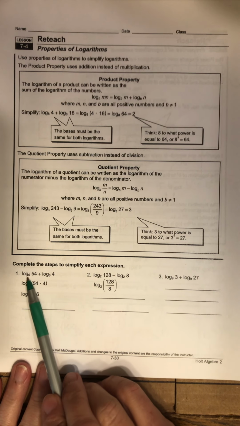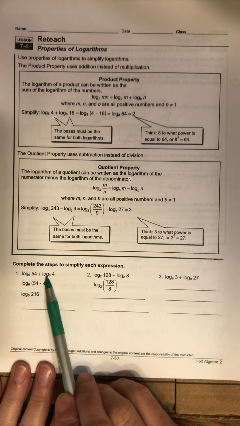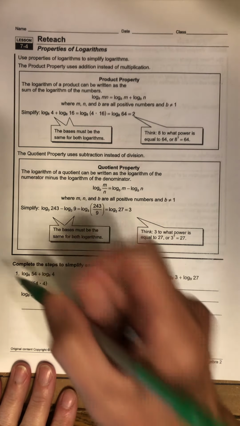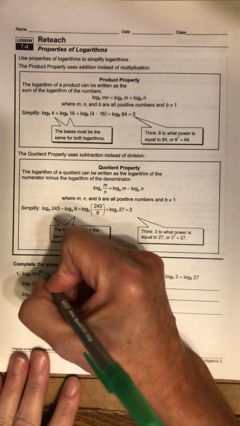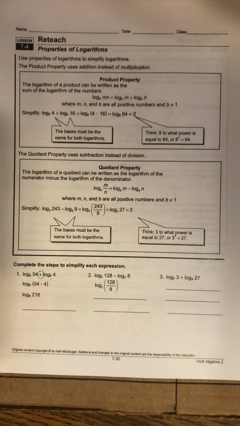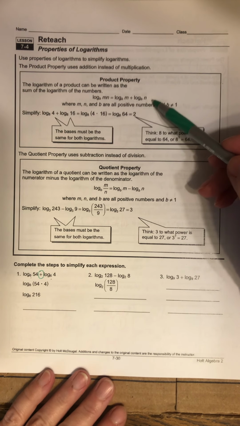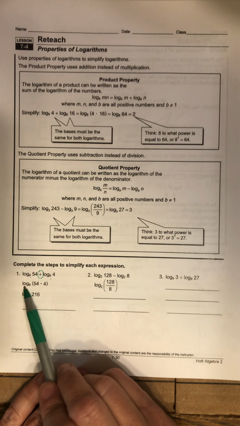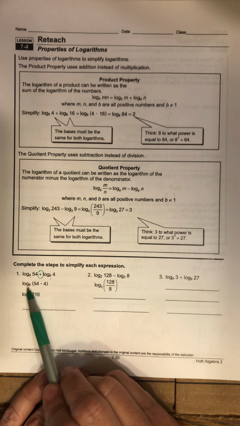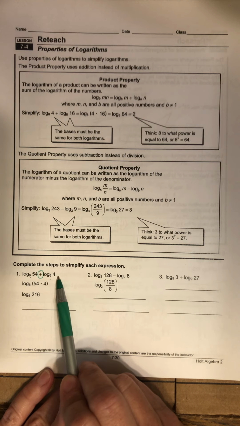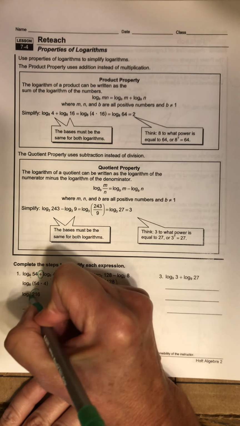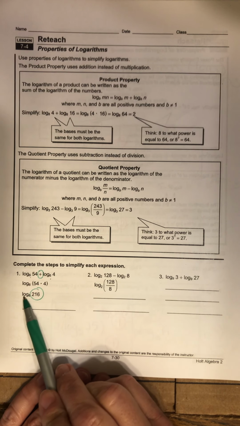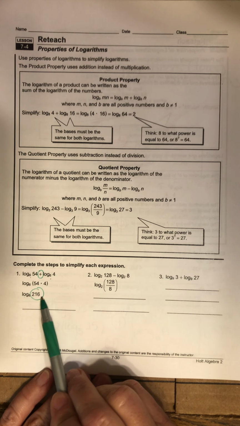Notice you have log base 6 of 54 plus log base 6 of 4. Because I see that the bases of 6 are the same, they always will be, and there's a plus sign in between, that means I can use the product property at the top of the page. I can write 1 log with the 54 multiplying the 4. And 54 times 4 is 216. So I have log base 6 of 216.